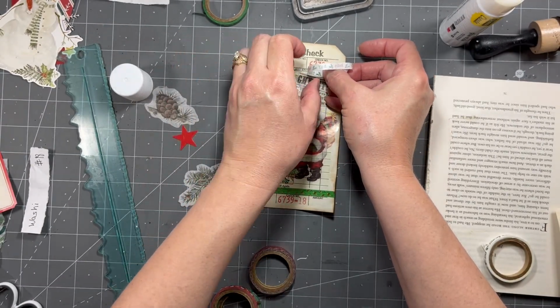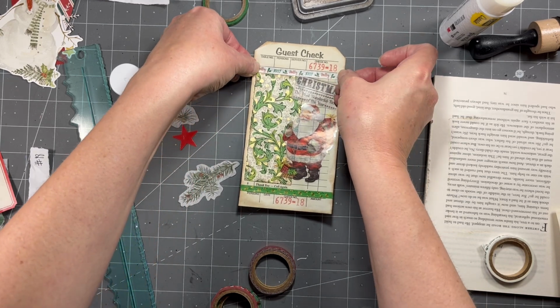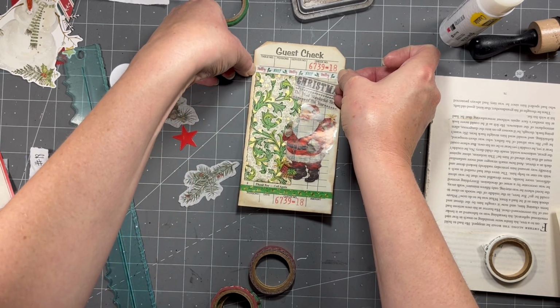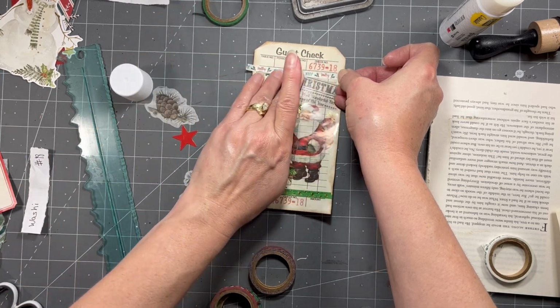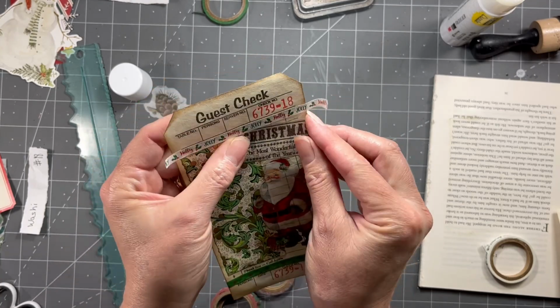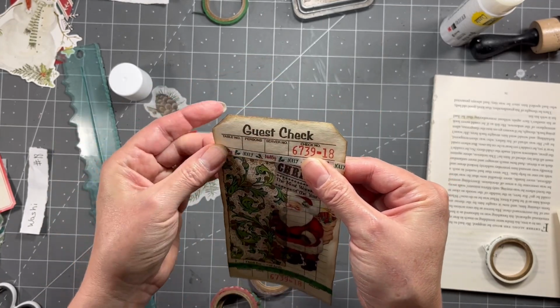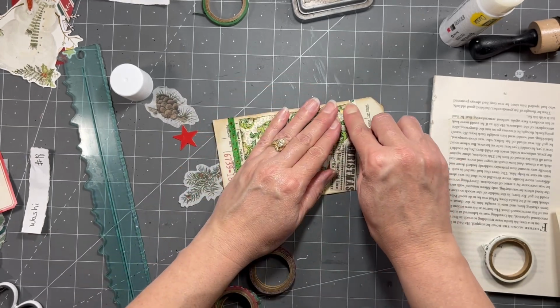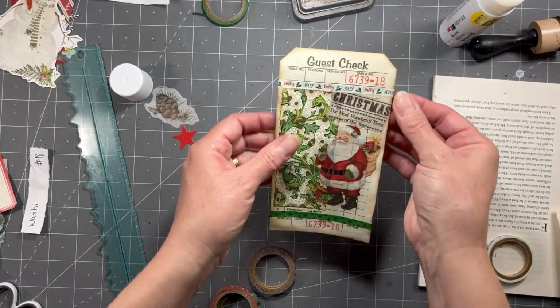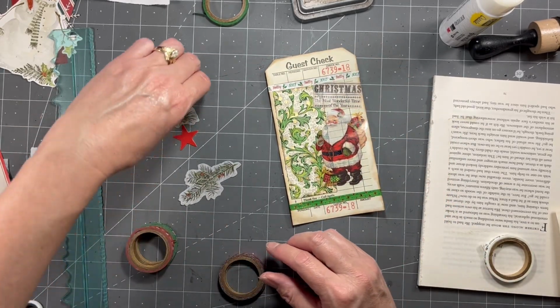Very sticky now. I guess I should use more washi so I know what in the world to do with it.